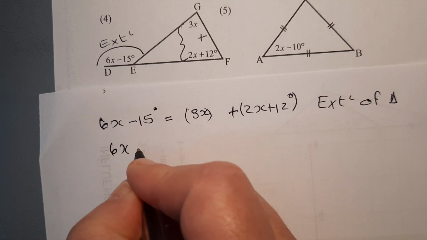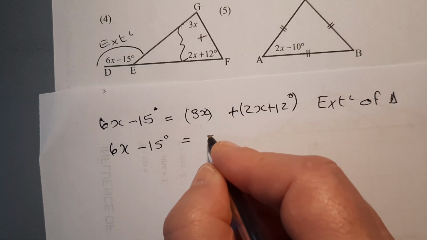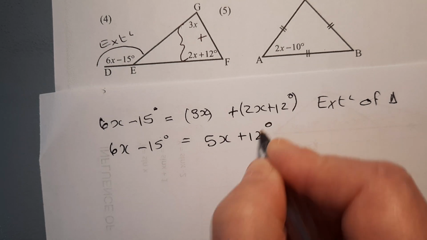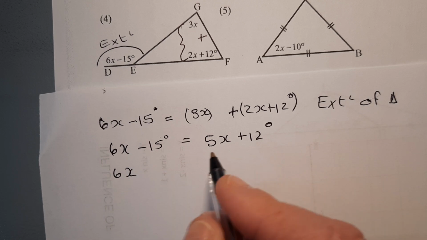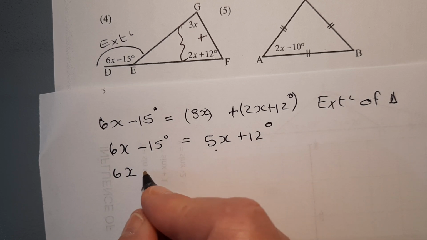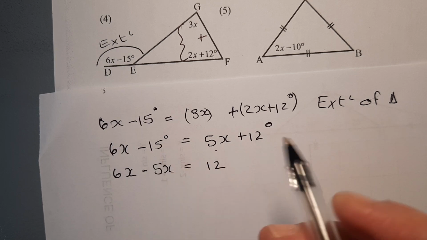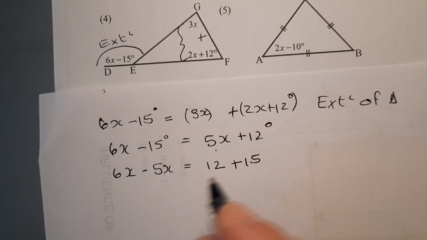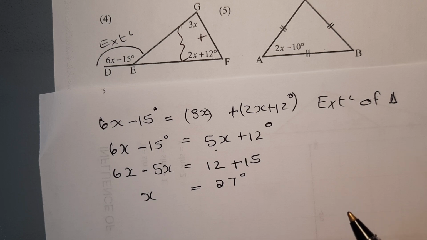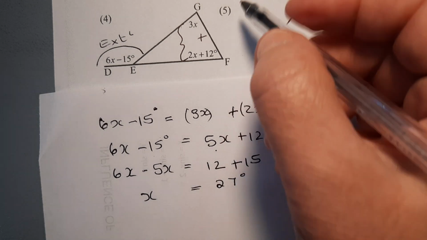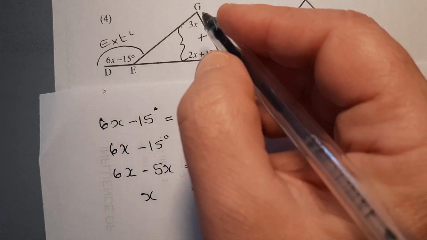So 6x minus 15 degrees is 3x plus 2x, which is 5x plus 12. I'm going to make x the subject of the formula. I get rid of plus 5x by saying minus 5x both sides. I get rid of minus 15 by saying plus 15. So x is equal to 27. Sorry.